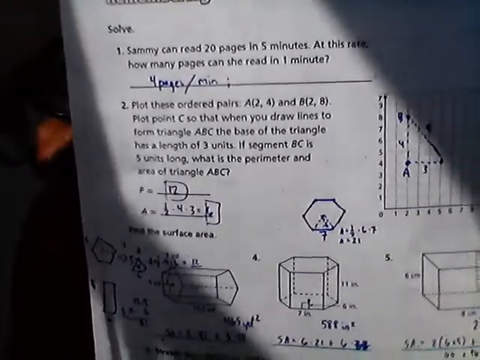Number 2 is just plotting the points. And you can see there, I plotted the points on my graph just as I was told to. I found the perimeter by measuring or counting up all the sides, the lengths of each side, adding them together, and then the area is 1/2 times base times height. And you can see there I got 6.